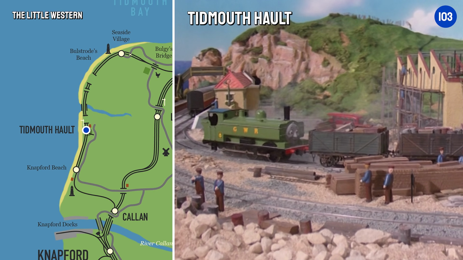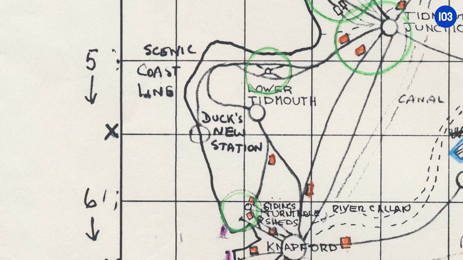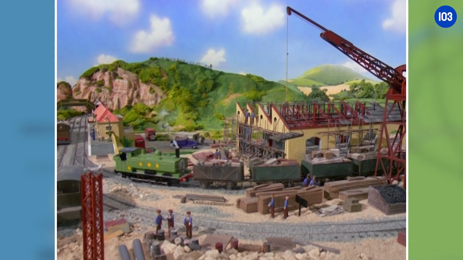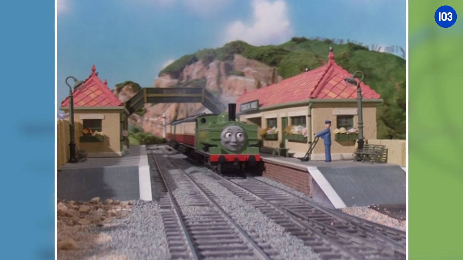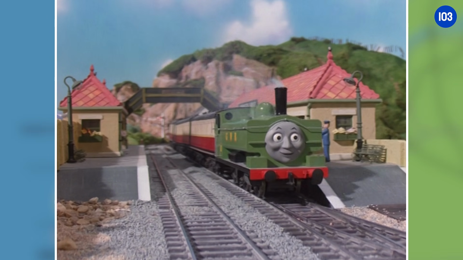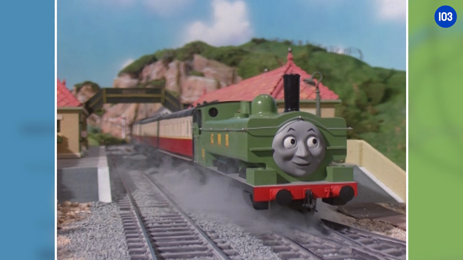To the east of the station is a small yard and sheds for the engines. Mitten's map marks Tidmouth Halt as the end of the line, and that definitely seems to be the case in Season 3, as the line just sort of ends at the buffer stops. But keeping in mind that the station and the line was brand new in Season 3, perhaps we can assume the line wasn't completely finished yet.